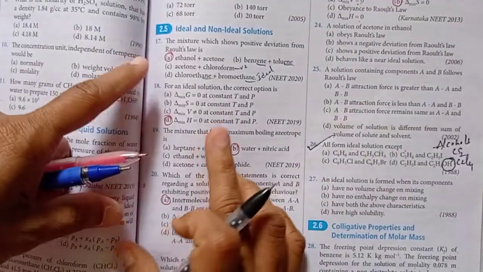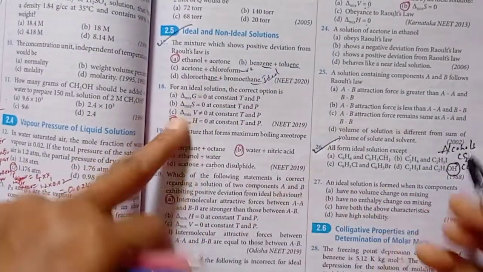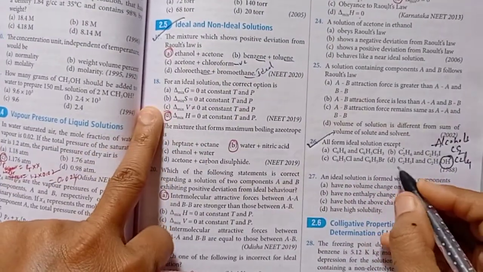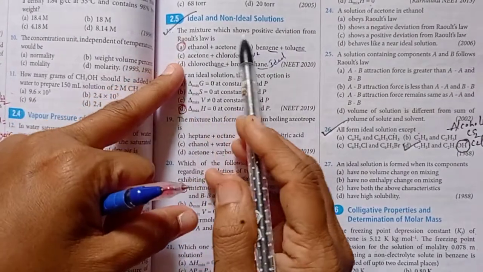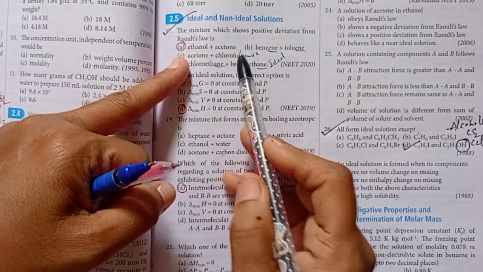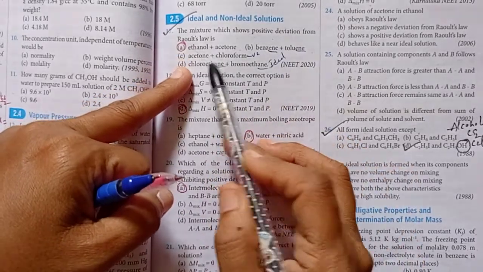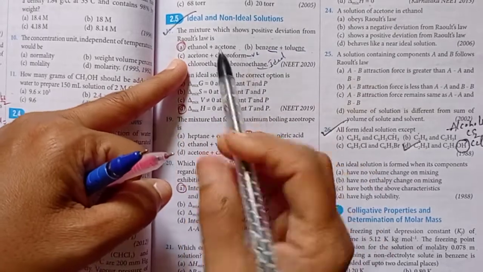And one more bit to see, students, the 17th question. Which is the option, students? The 17th question: the mixture which shows positive deviation from Raoult's law. Ethanol plus acetone, benzene plus toluene, acetone plus chloroform, chloroethane plus bromoethane. Now which is the example, students?